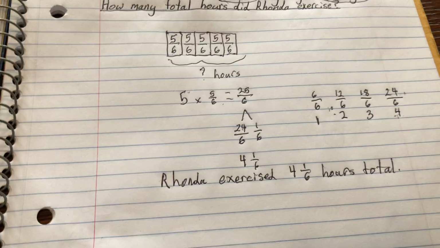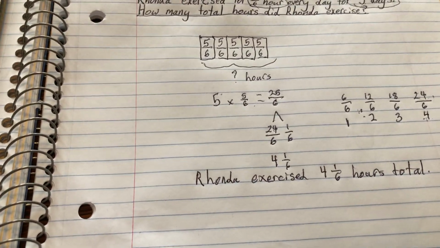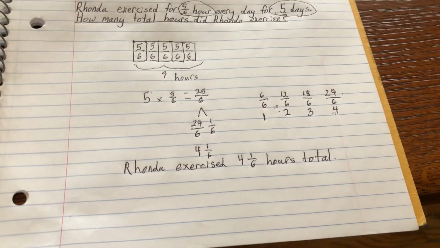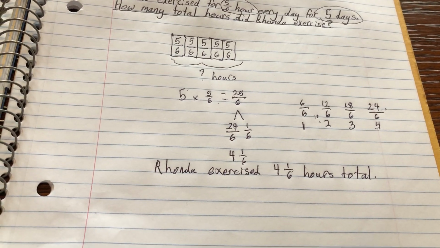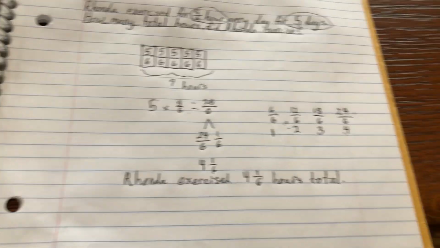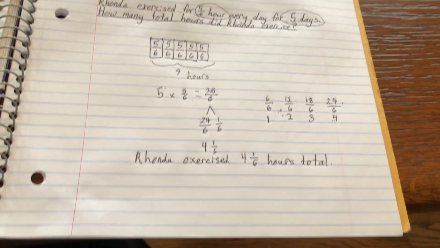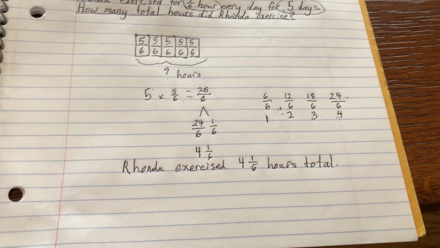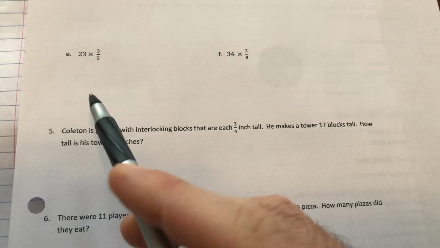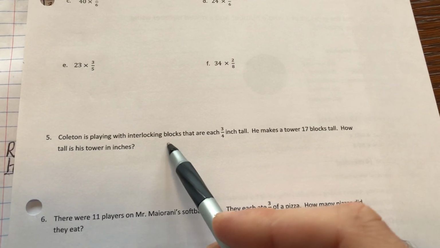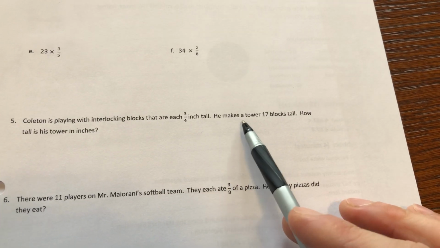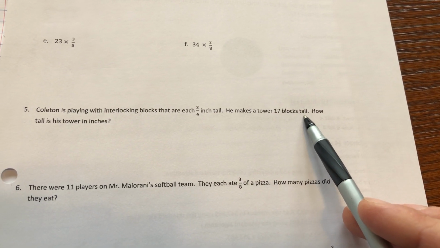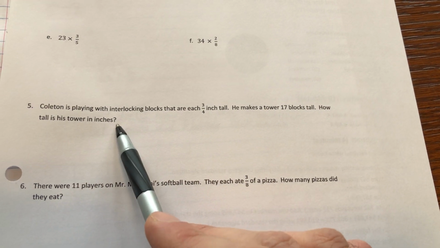All right, let's go ahead and try one of the problems from the green book on your homework page. If you turn to lesson 36 in the homework section, please go to number 5. It reads, Colton is playing with interlocking blocks that are each 3/4 inches tall. He makes a tower 17 blocks tall. How tall is his tower in inches?